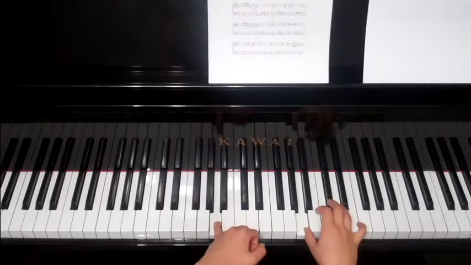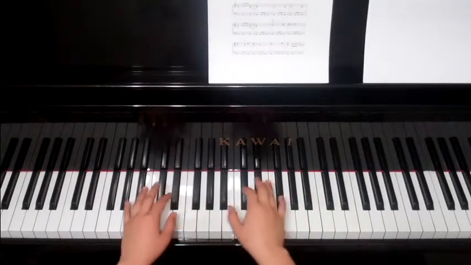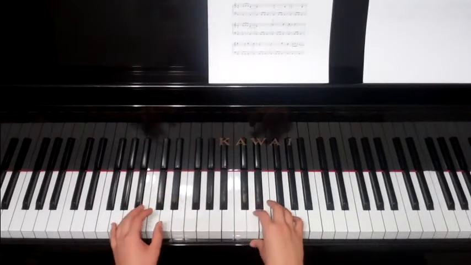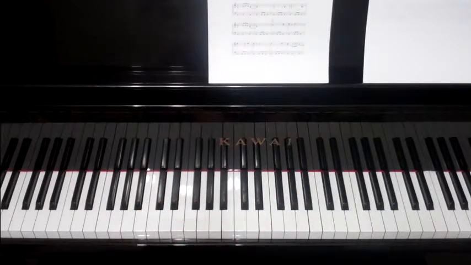You'll see on your music it's actually printed to be played 1 octave lower, but you can play these exercises anywhere on the keyboard that feels comfortable for you.